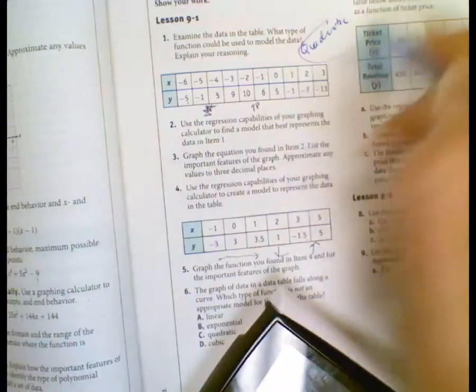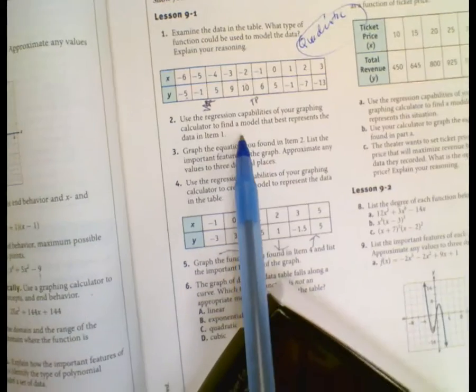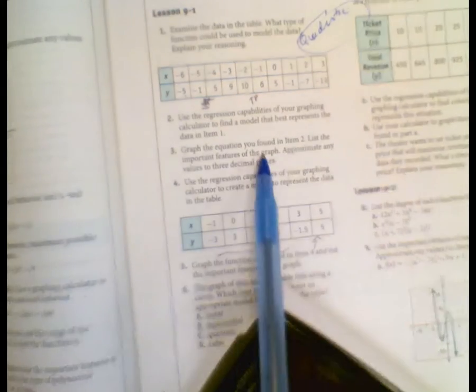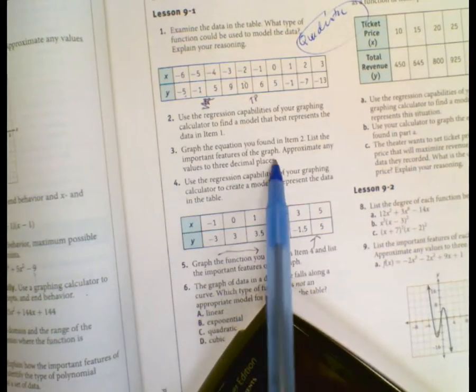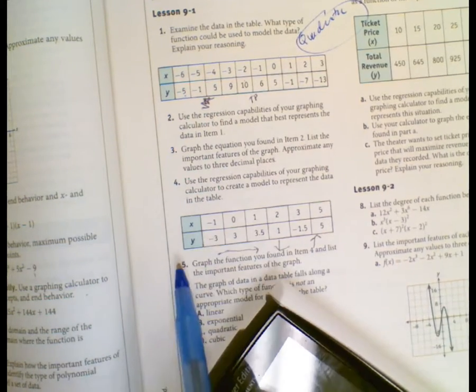Okay. So it says use the regression. So I would just say quadratic just by looking at the table. Use the regression capabilities on your graphing calculator to find a model that represents the data in item 1. Then we're going to graph this, you found in item 2. List the important features of the graph. Approximate any values to 3 decimal places. Okay, so that's what we're doing.